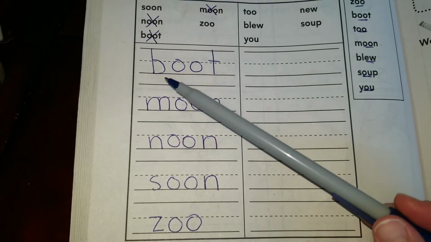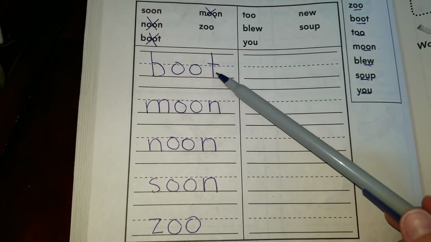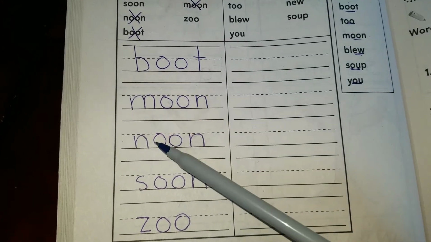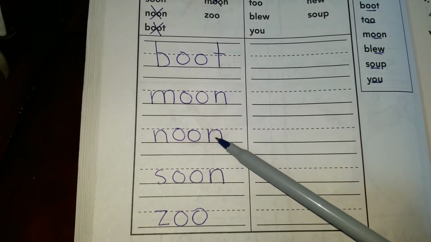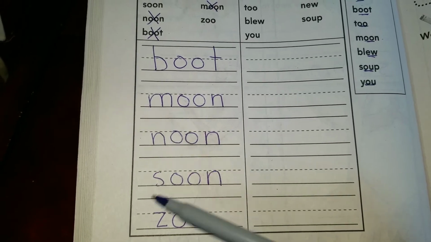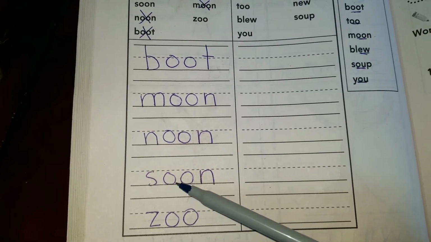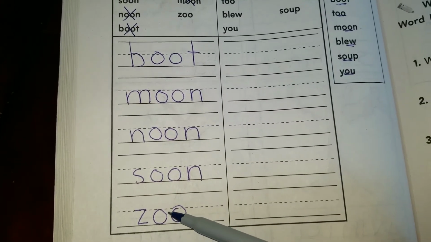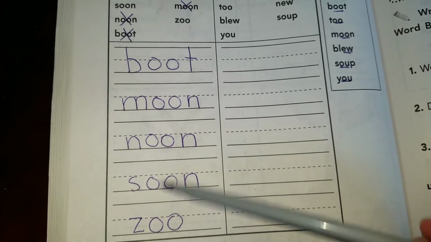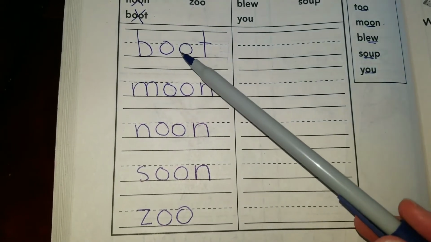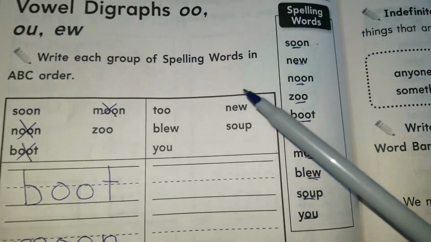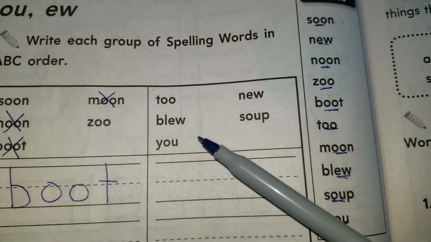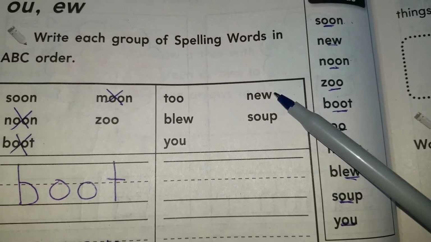Let's read them together. We have B, U, T, boot. M, O, O, N, moon. N, O, O, N, noon. This is S. S, O, O, N, soon. And our last word is Z, O, O, zoo. So these are all the words that have that double O.